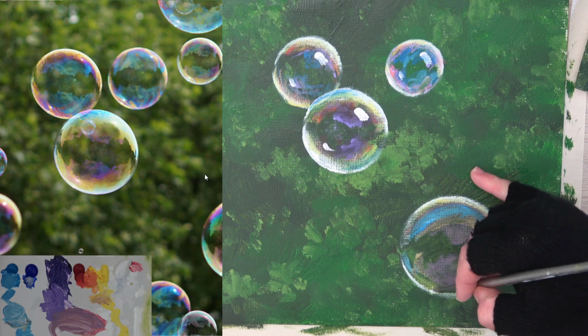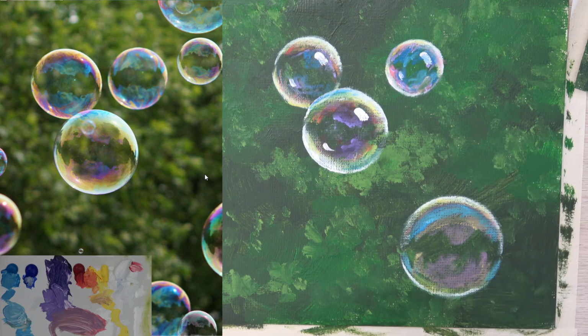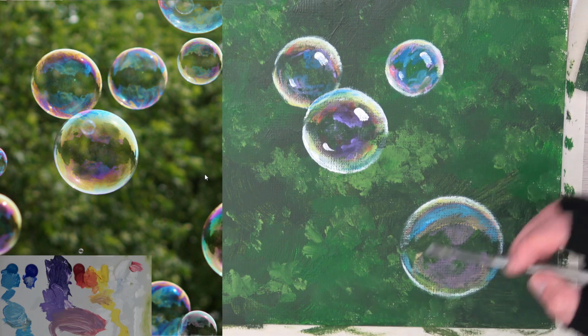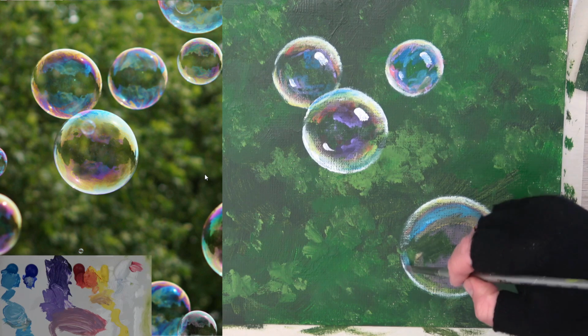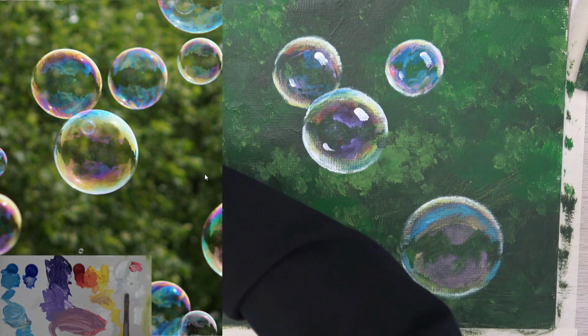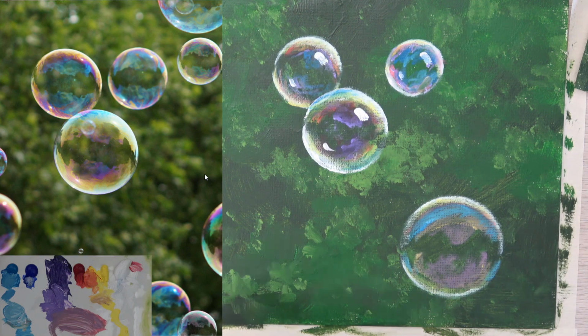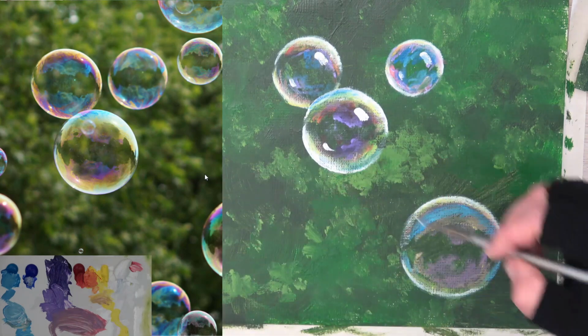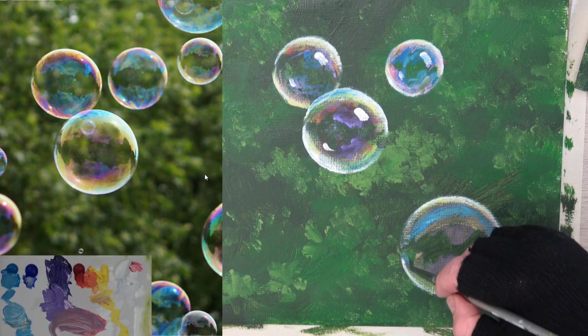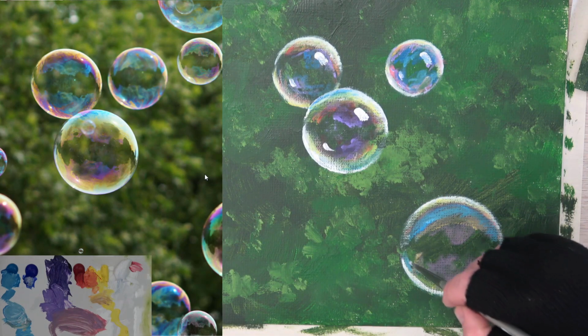Okay, I'm done. So now I'm adding my little shading. And that shading is now also going to be less bright and prominent than the other ones. Quick little shading in.